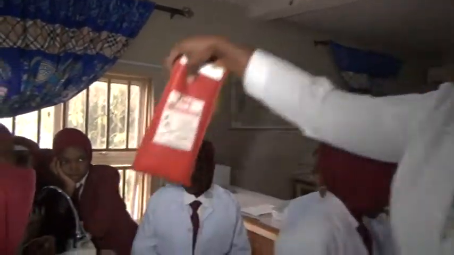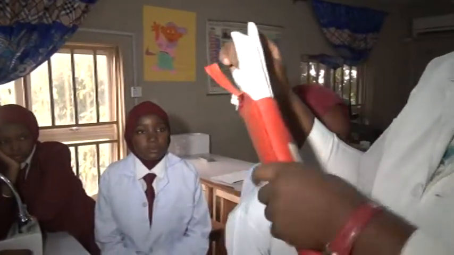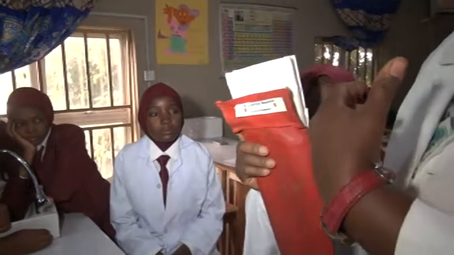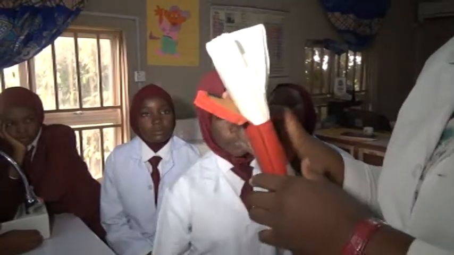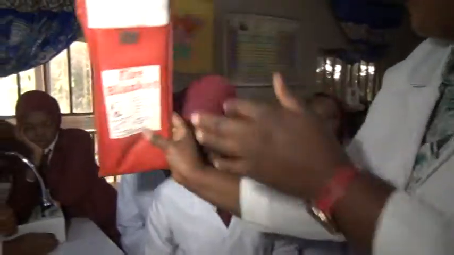Now, the final one we are going to be using is the fire blanket. In case of a fire outbreak and it has caught your clothes, you use this to wrap it to stop the fire from spreading. So this is the fire blanket.